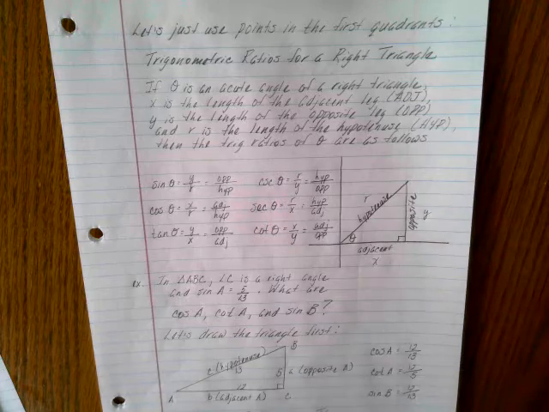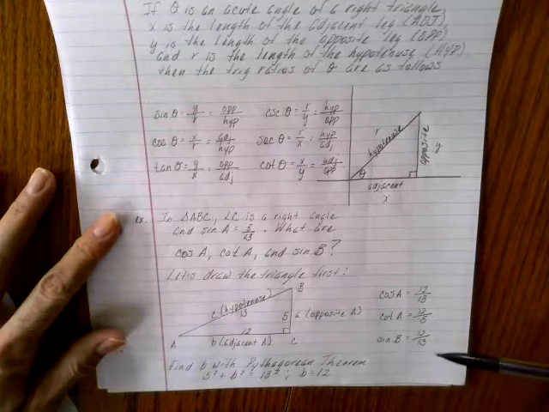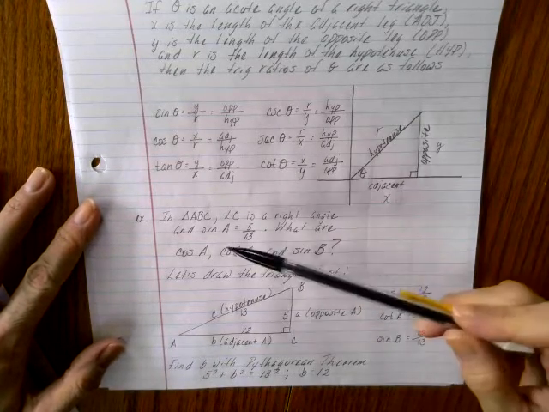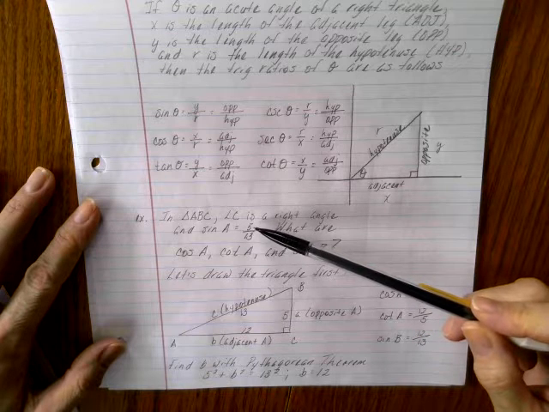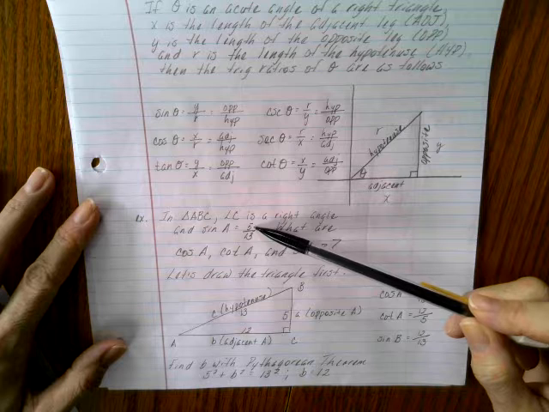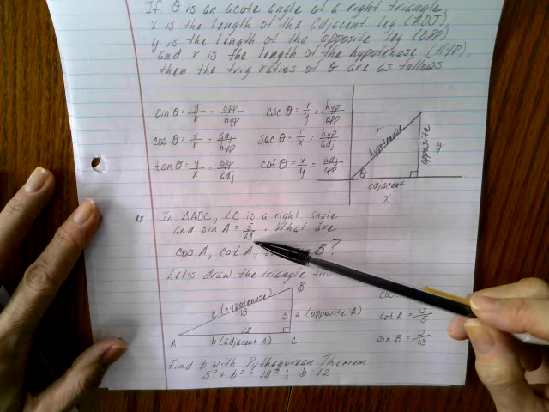All right, so first of all, we're going to draw the triangle. So let me speed this up a little bit. Okay, we're drawing the triangle from the clues that they gave us. C is right. Make it right. Sine is going to be opposite, so opposite of A has to be 5, and hypotenuse has to be 13. All righty.